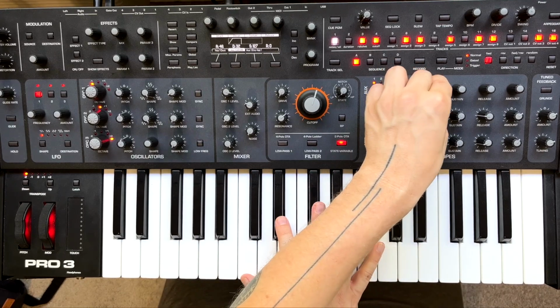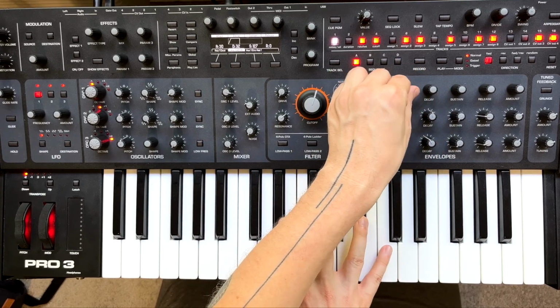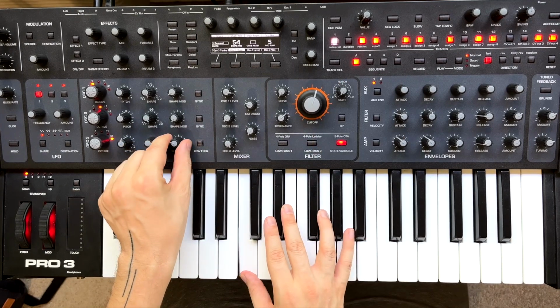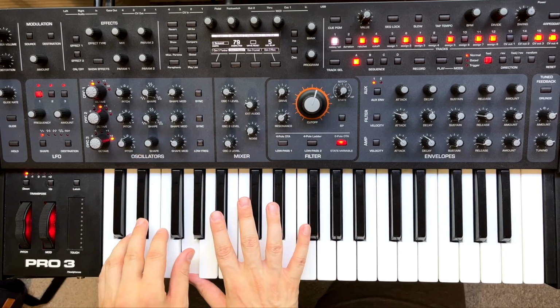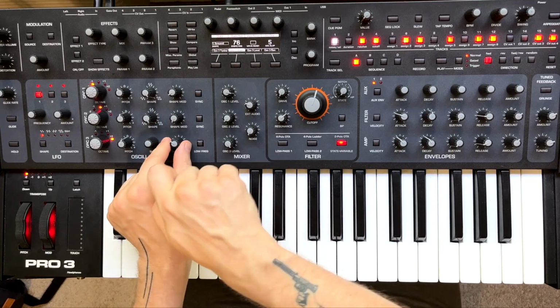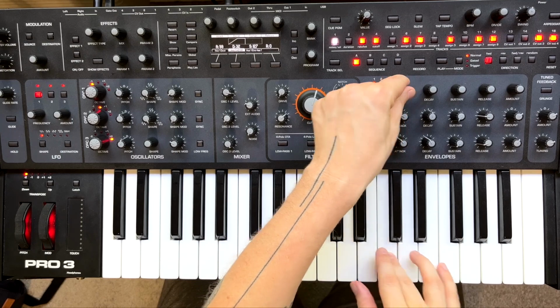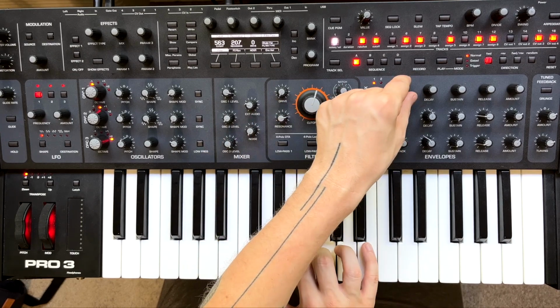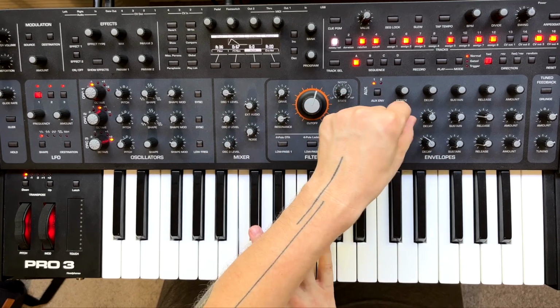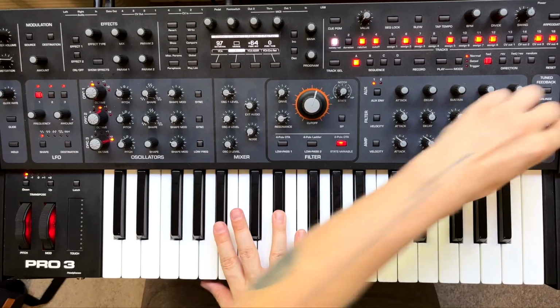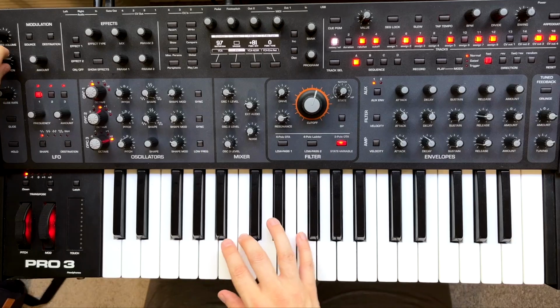Make that move quicker. Oh, sorry, attack. So what I did there is I changed where it was starting in the shape. Yeah, I kind of like the grunge better on this one.